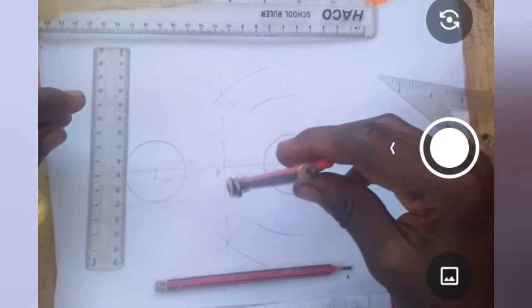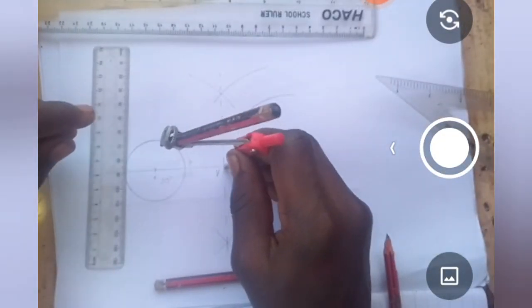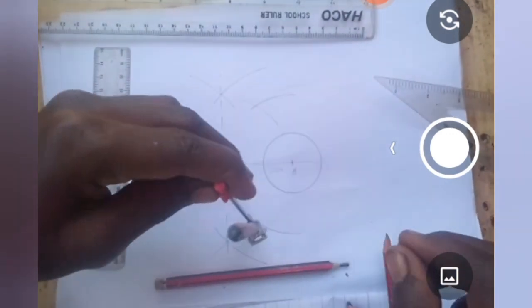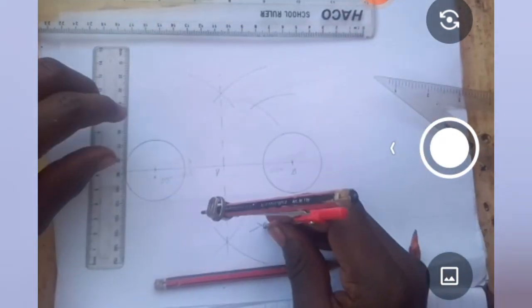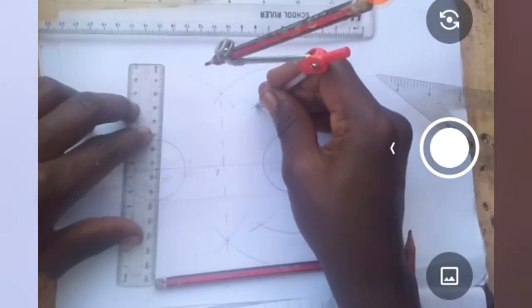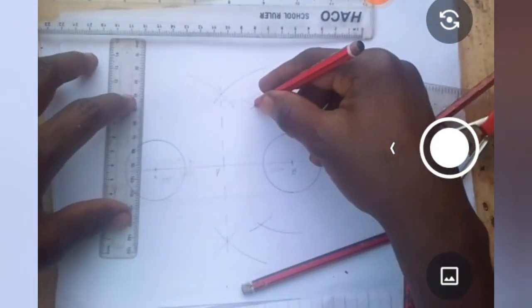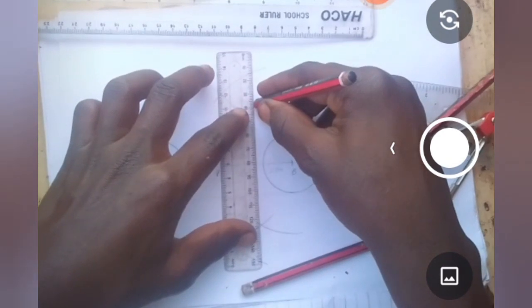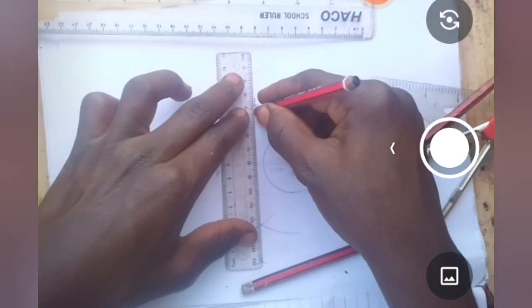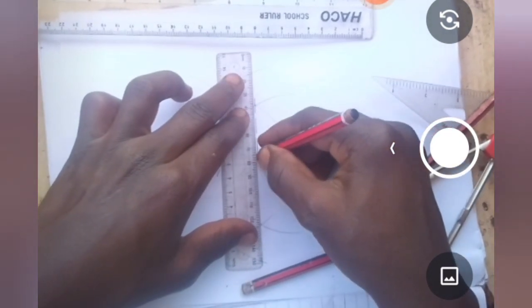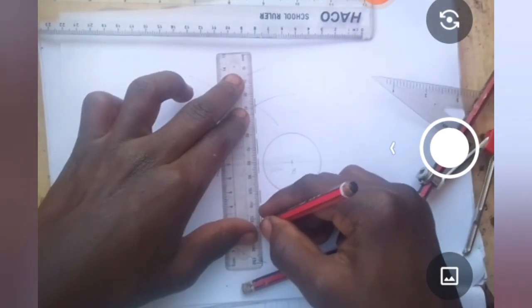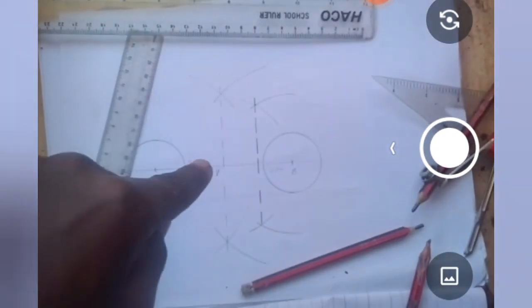Now you stand at P, measure. Alright, after bisecting that line, we get PB or AP. Then we have to choose one of the new lines that we've got.